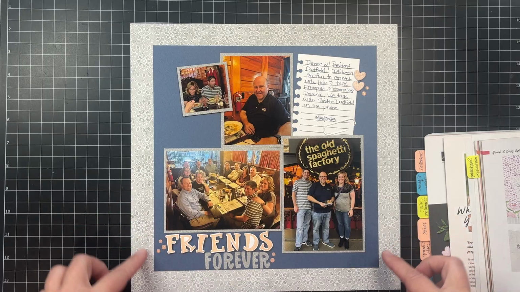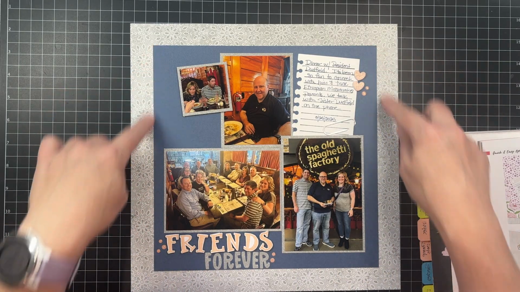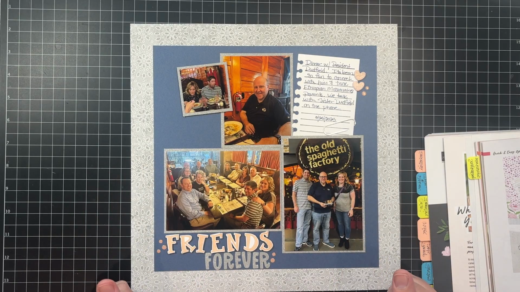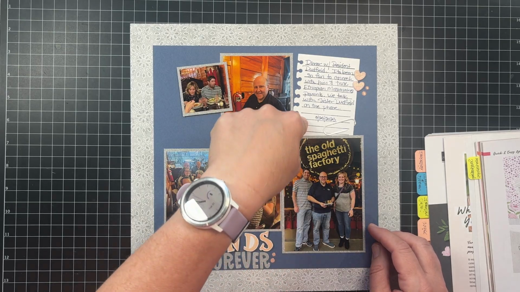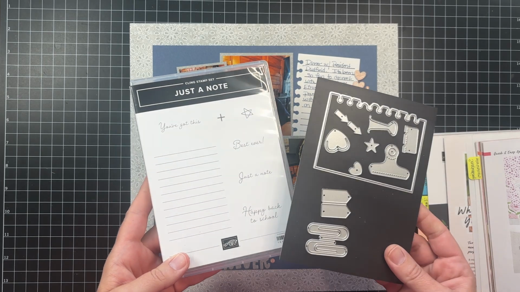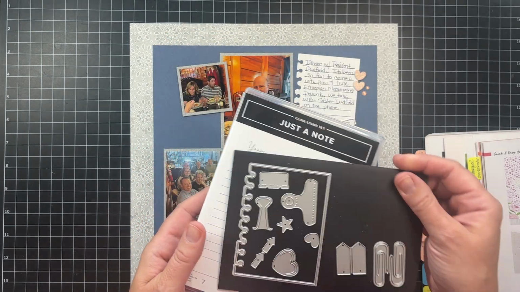So a couple things I wanted to go over on this page. First of all, like I said before, I took this piece, this layer, and I just made it bigger instead of being kind of more in like the original template did. And then some elements on here that I love. This is from a new release that we just had. It's called Just a Note. It has a stamp set with lines, which I love, and then it has a die set.